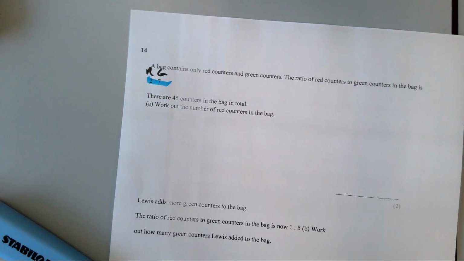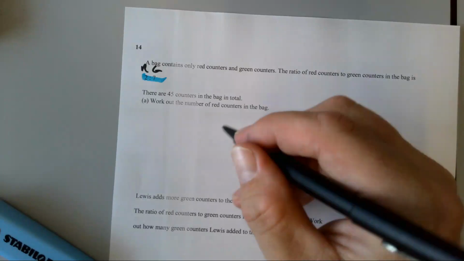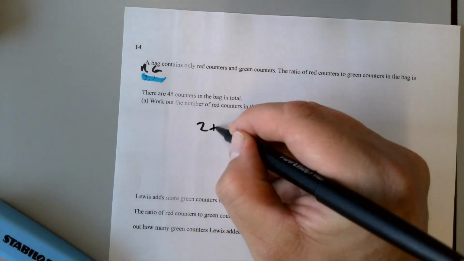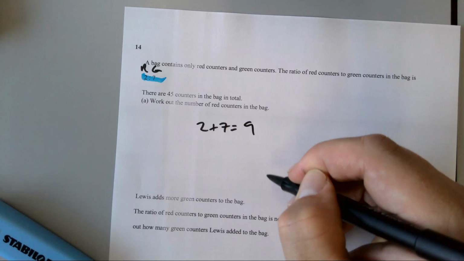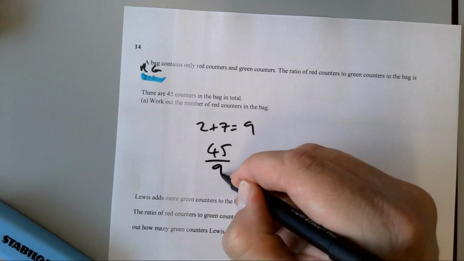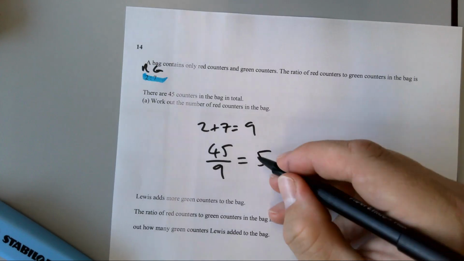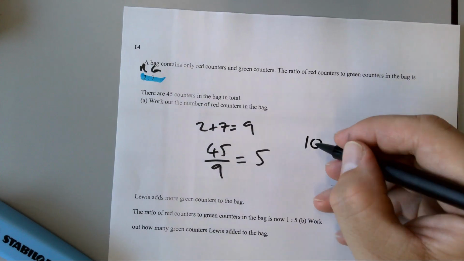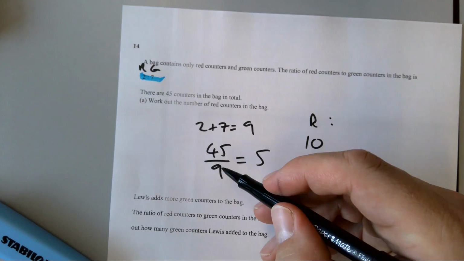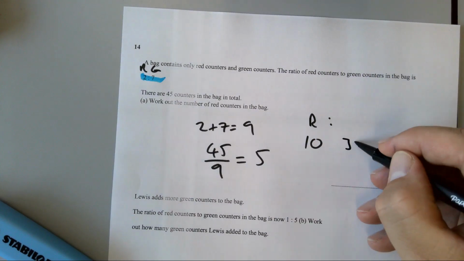So 2 plus 7, add the ratio together, gives me 9. 45 divided by 9, again, knowledge of my times tables tells me that's going to be 5. So 5 times 2, so 10, so there's 10 red counters. 5 times 7, 35, so must be 35 green counters.